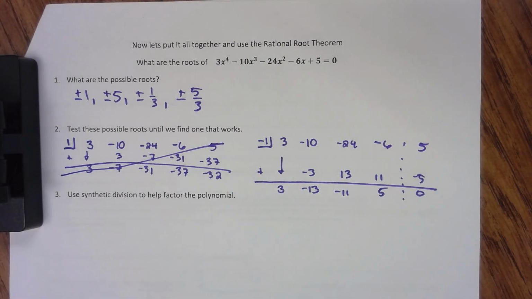All right, did we get 0 here? I got 0. That's a good thing. When we get 0, now we're making progress towards finding these solutions. So again, let's talk about what we have done up to this point. We have figured out that -1 is a solution, and thus x plus 1 is a factor. I do want us making that connection.